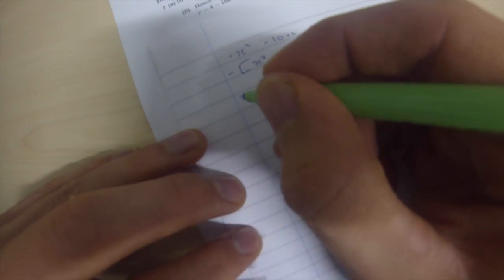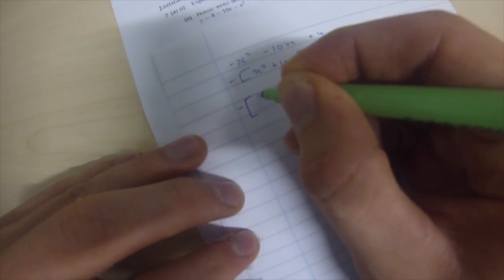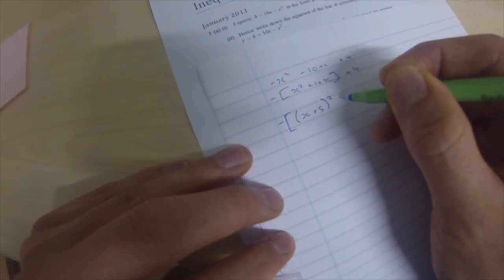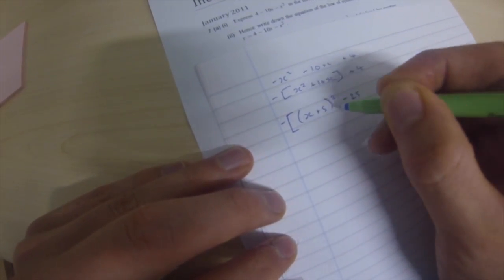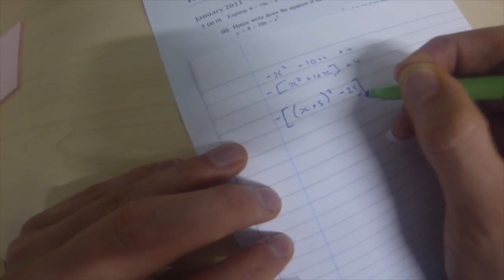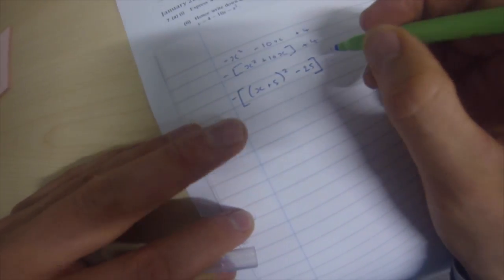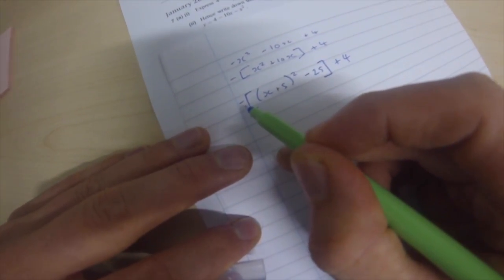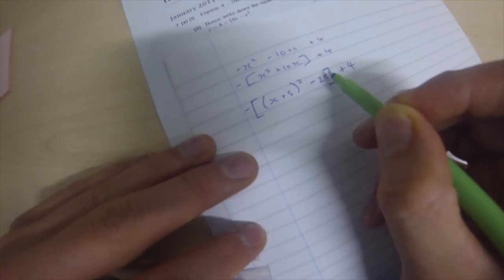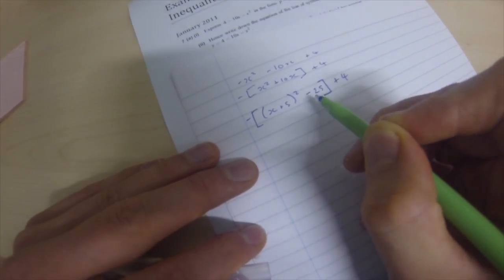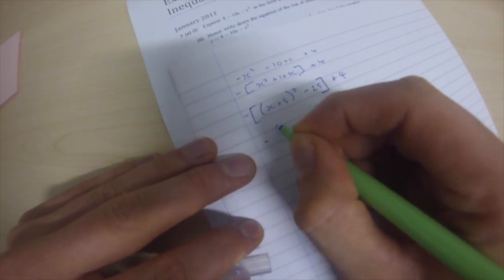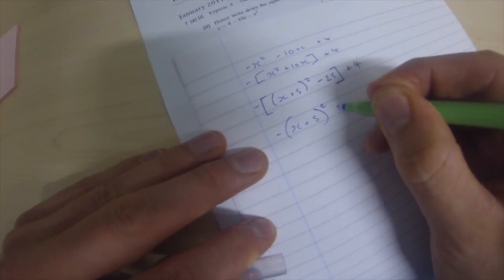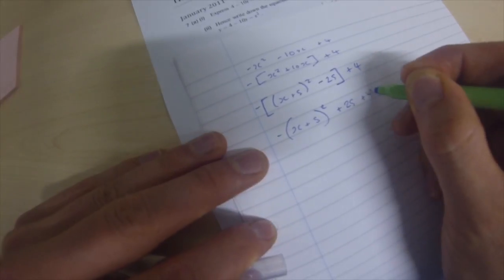Now I can complete the square, so I leave my square brackets in there, x plus 5 all squared, then minus 25, yeah, the 5 squared taken away. We always take it away because it would always be extra. Then plussing on the 4. Now the minus hanging out on the outside, I need to multiply that all back through. The key bit is it's going to change this minus here. So I'm going to get minus, open brackets, x plus 5 all squared plus 25 plus 4.